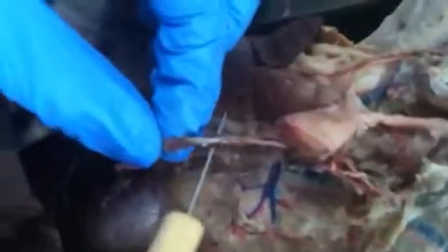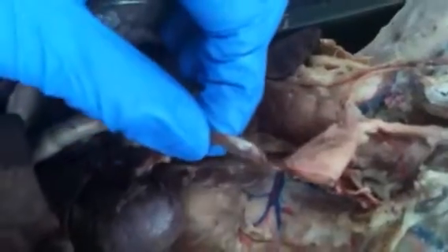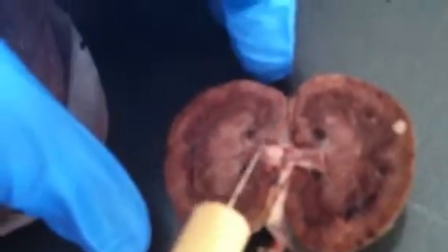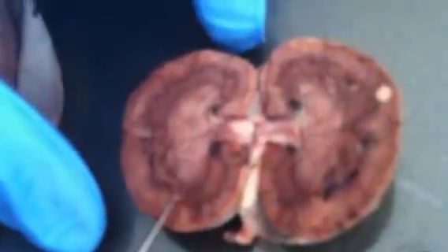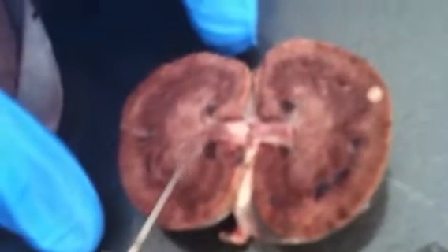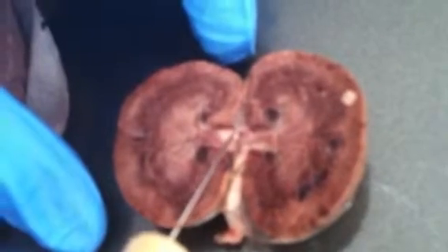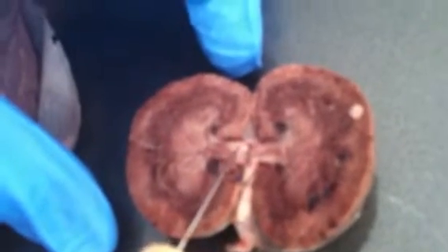This is the ureter, which connects to the bladder, that comes from this kidney up here, which is the one that I left in the cat. And down here, it has the same regions as the other kidney, the cortex, the medullary area with the renal pyramids and columns, the renal pelvis, and then the hilus, which is where the artery, the vein, and the ureter come from.